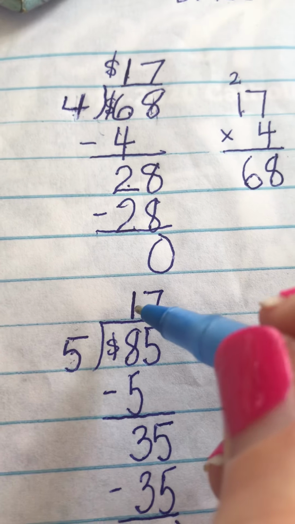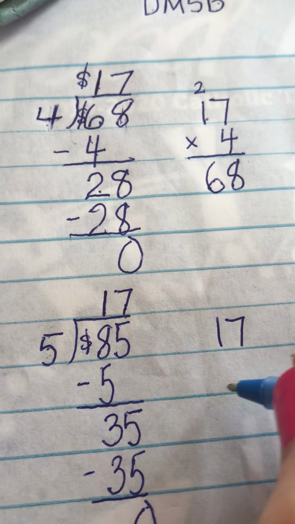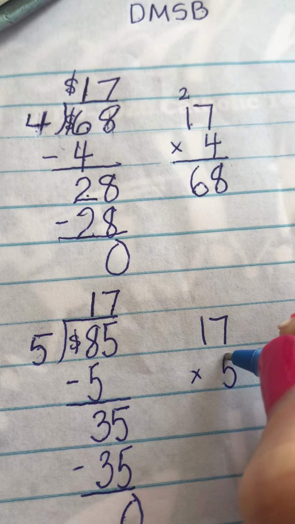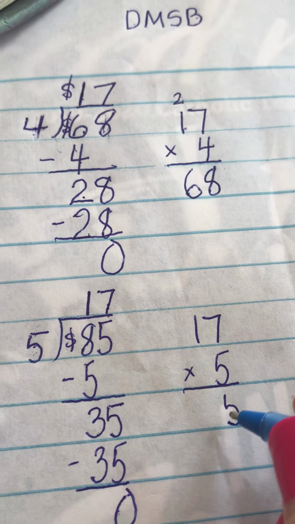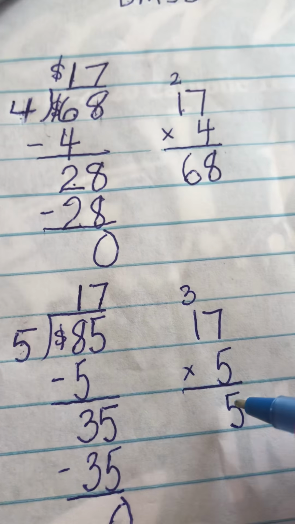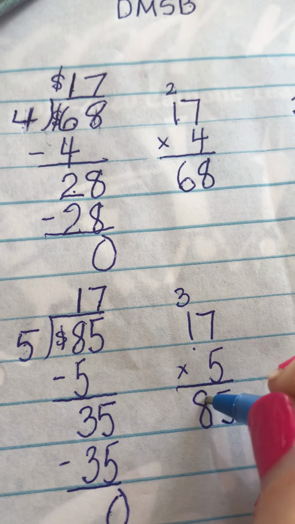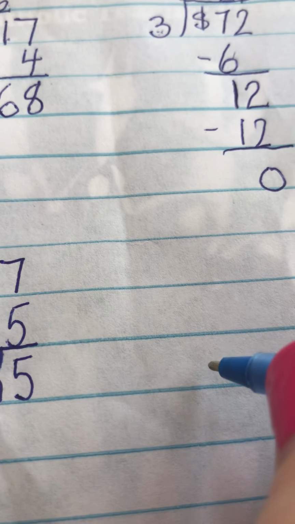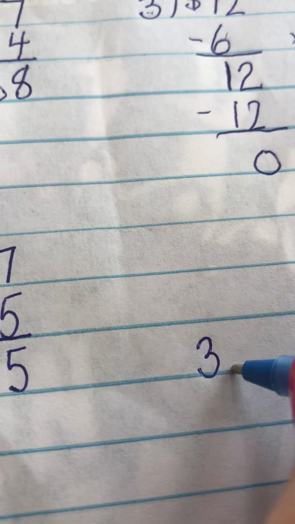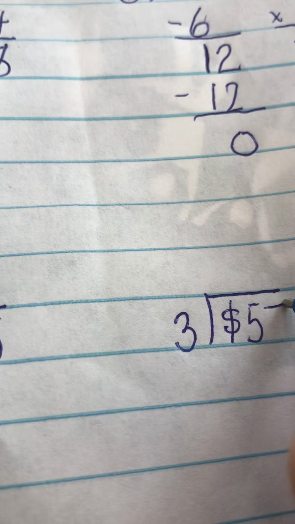Then I have to check. 17 times 5. I have to check to make sure I'm right. 17 times 5. 5 times 7 is 35. 5 times 1 is 5, plus 3 more is 85. All right, let's do one last problem together. We're going to do 3 children sharing $57.